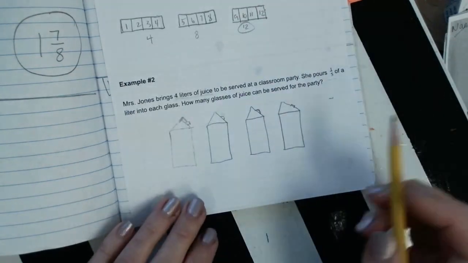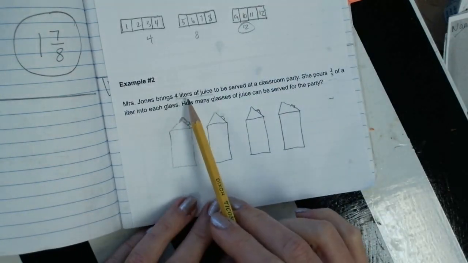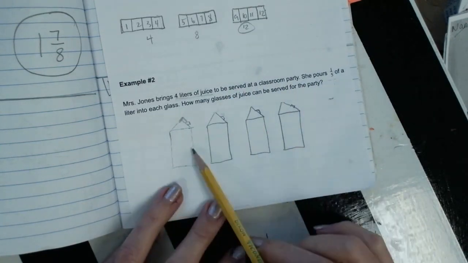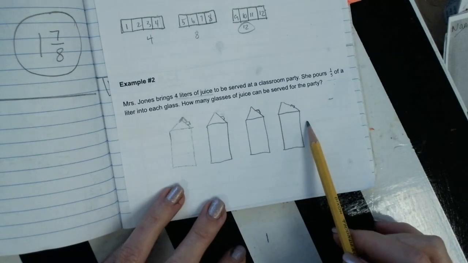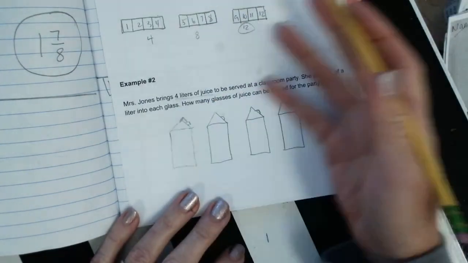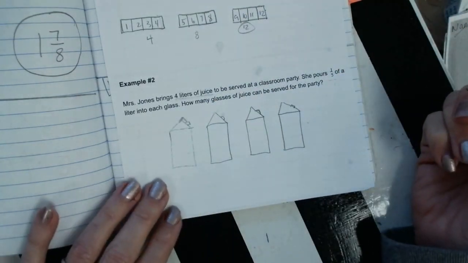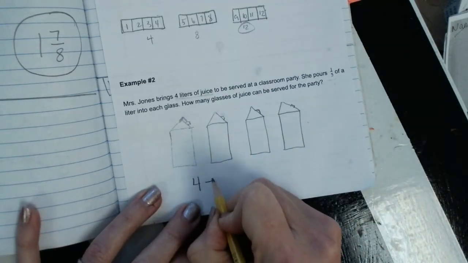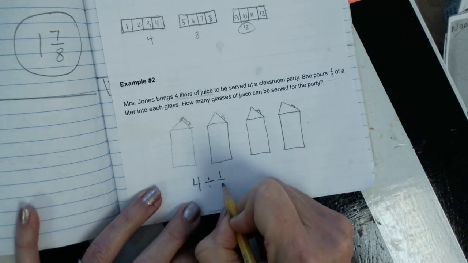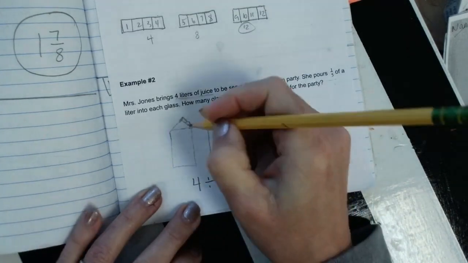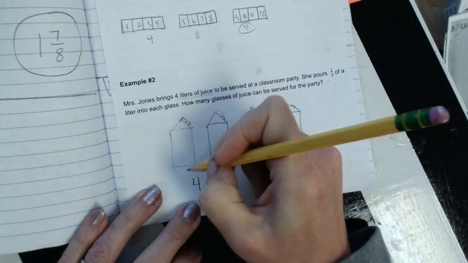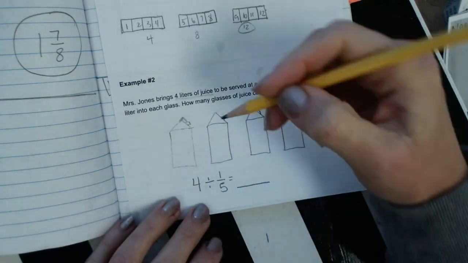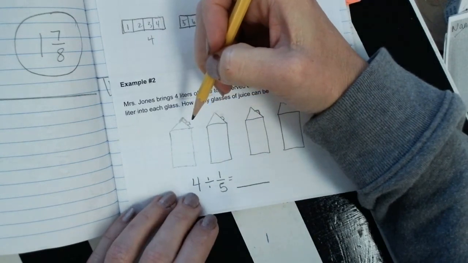Okay, now I'm going to go back and it says that I'm pouring 1/5 of each one of these liters into a glass. So really, what we should be thinking of is that we are going to have 4 whole liters being divided up into 1/5 parts, because I'm going to pour about 1/5 of each one of these containers into a cup. Can y'all see that? Hopefully. So let's see how much I would have if I do that.